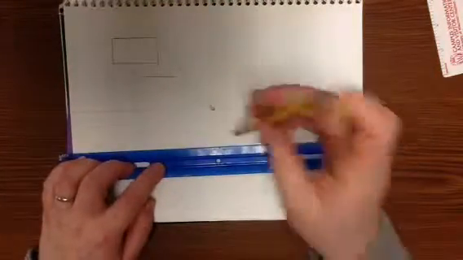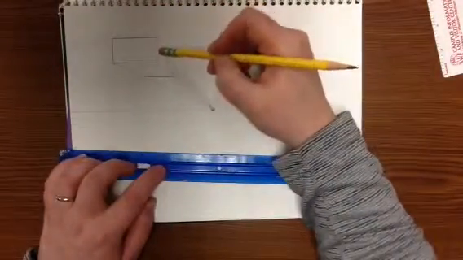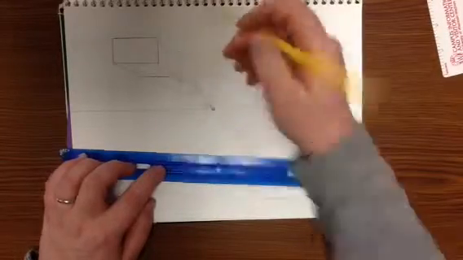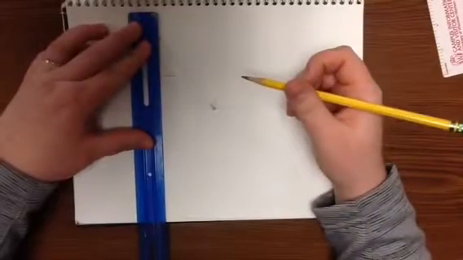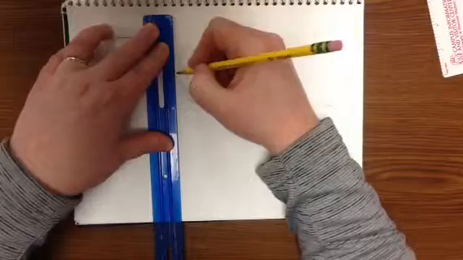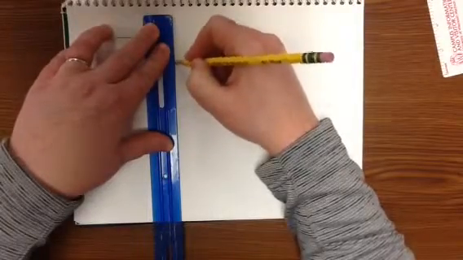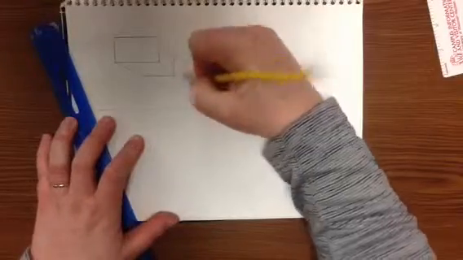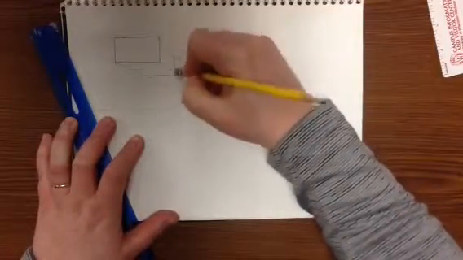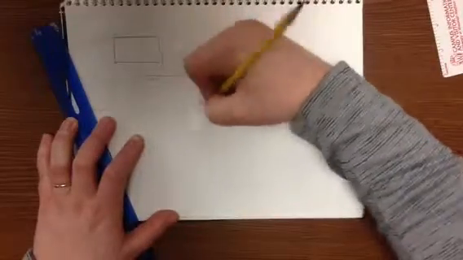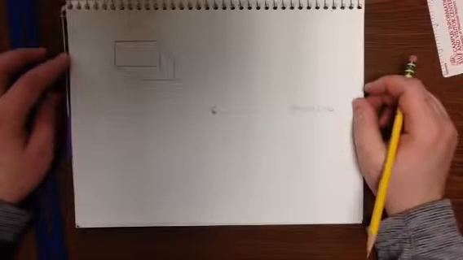Okay? And now what I need to do is I need to draw a parallel line from this line up from here. So again, if you want to, you can line your ruler up here, kind of drag it back, make sure it's straight up and down, and then draw your line. And then from here, you're just going to erase these lines going back to the vanishing point. So there you have it. You have a basic box.